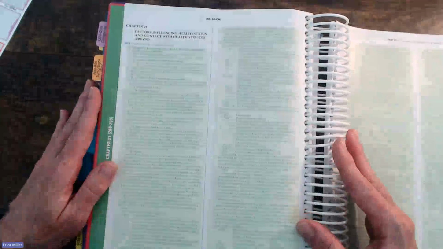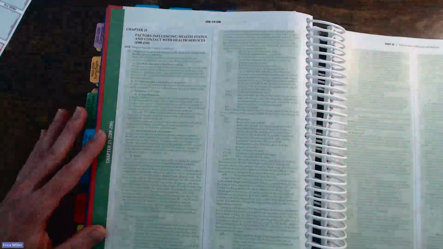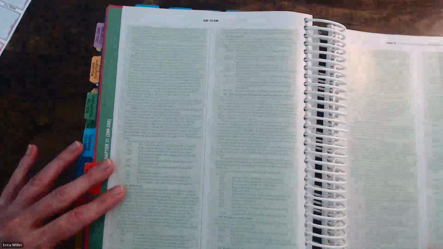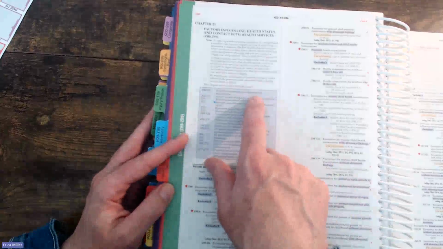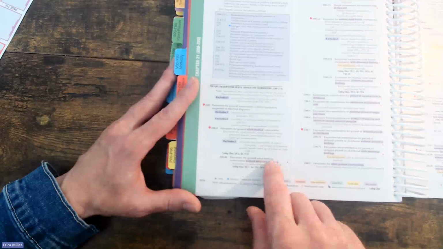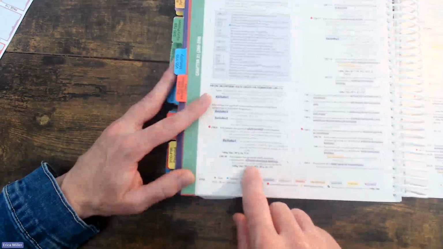And your Z code section, chapter 21, has a lot of guidelines. So make sure you take a little peek at these, right? So you can just get a better idea. And then the categories for your Z codes, there's person encountering health services for examination. For example, your well code would be Z00.00, encounter for adult medical exam without abnormal findings, adult checkup not otherwise specified. I think that's good for you.